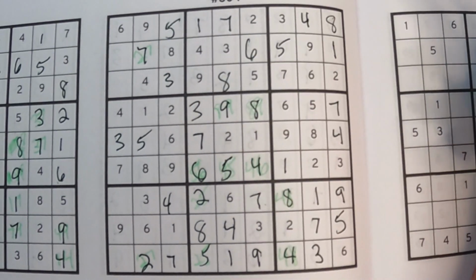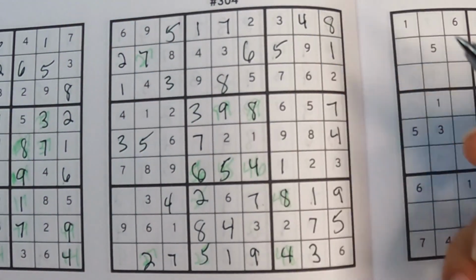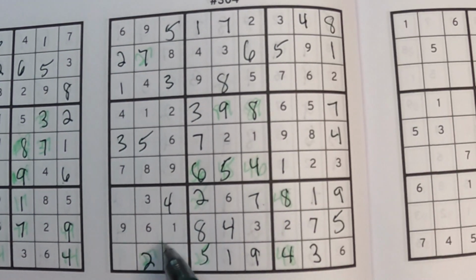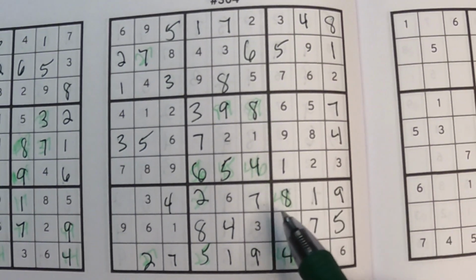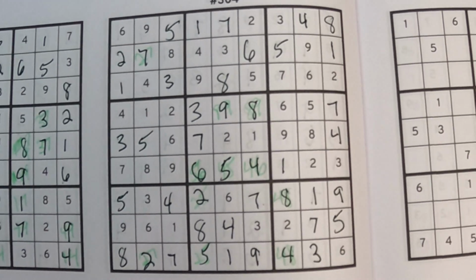For this box now, we're missing 1 and 2. We've got a 1 here, so 2, 1. And for this box, we're missing 5 and 8. We've got an 8 here, so 5 and 8. And there we have it for today's puzzle.